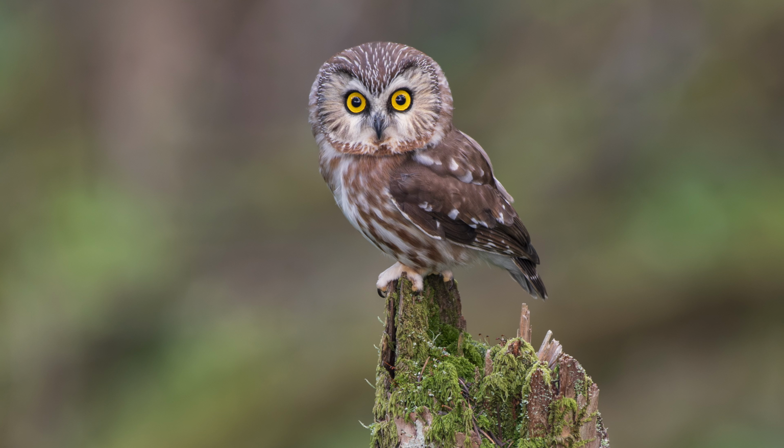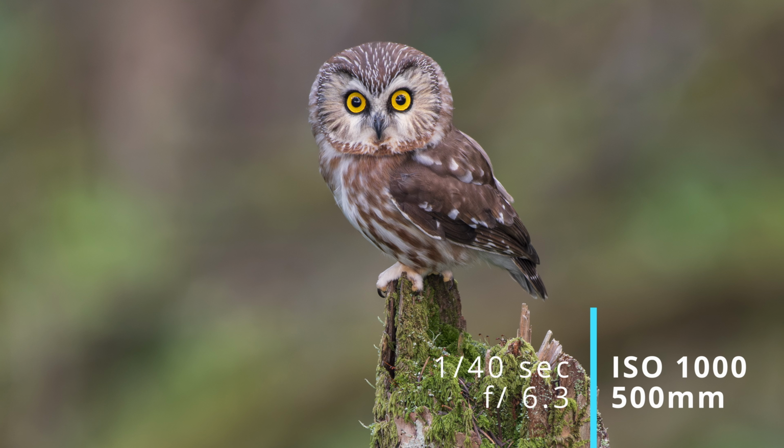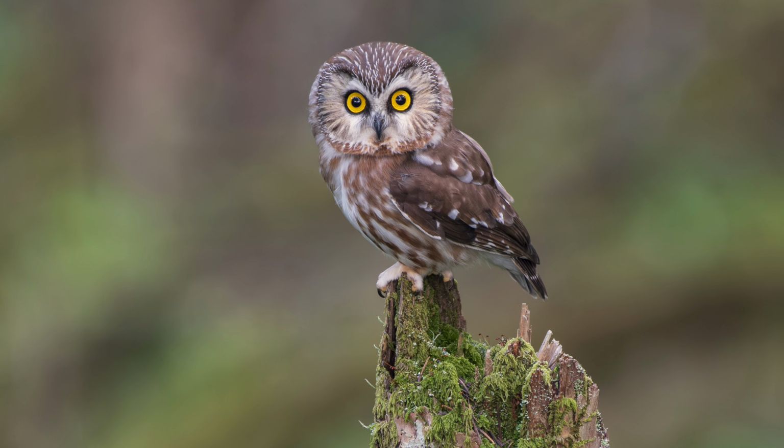If you shoot on a tripod, obviously you can drop your shutter speed right down. But that still doesn't take into account how fast your subject is moving. Your subject, at the end of the day, will be the number one factor that determines how fast a shutter speed you need.